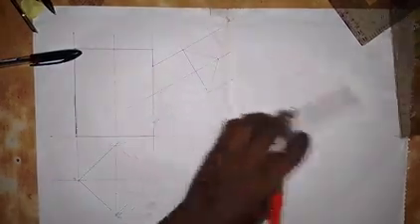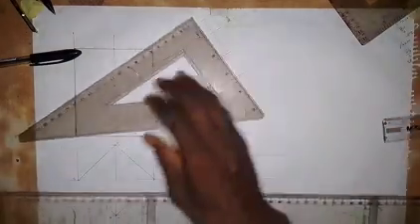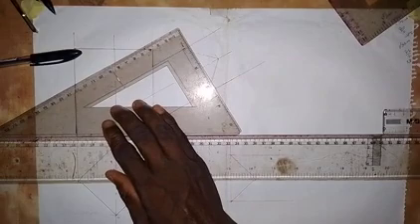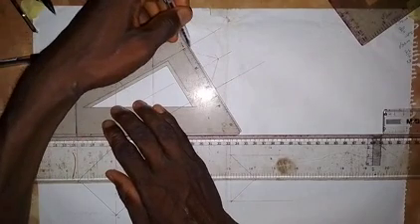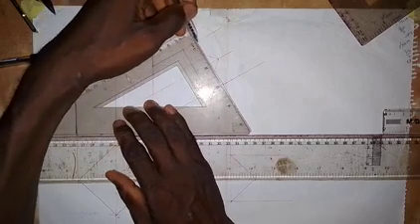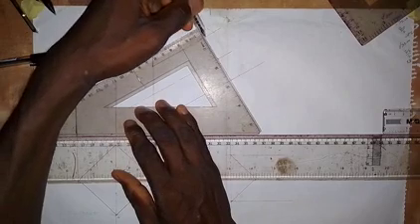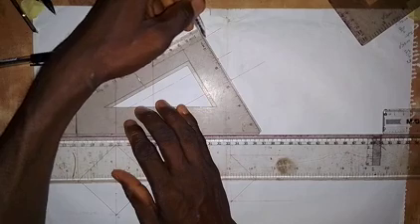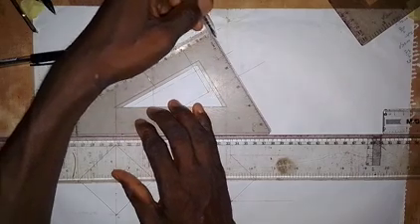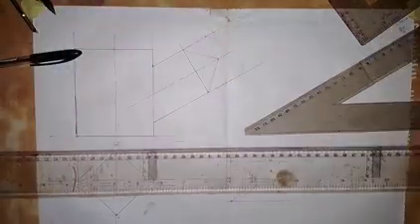I can just transfer this with the 60 degrees set square. I'll mark it here, and then I will mark it here. Bringing it here, I will mark it here, okay. Then here also I will mark it. So I've transferred it.